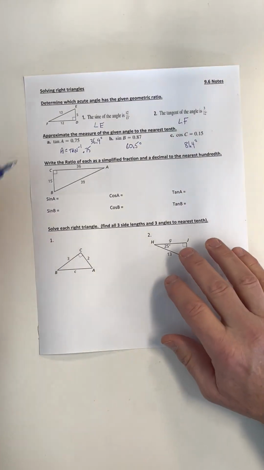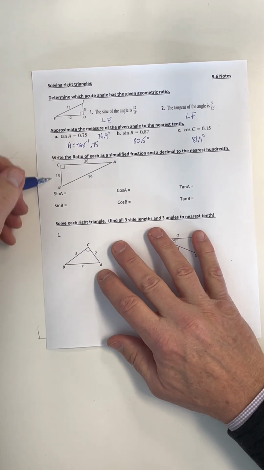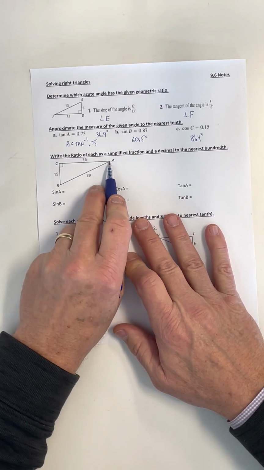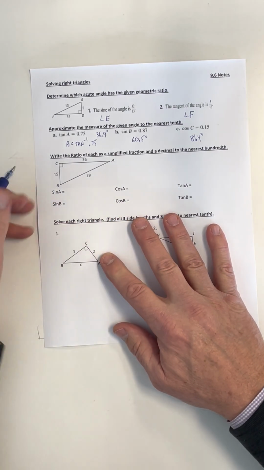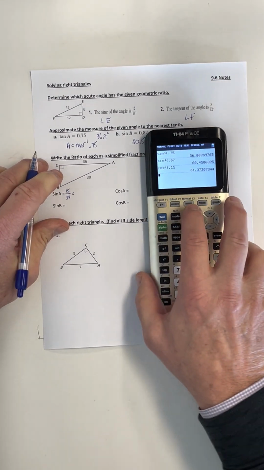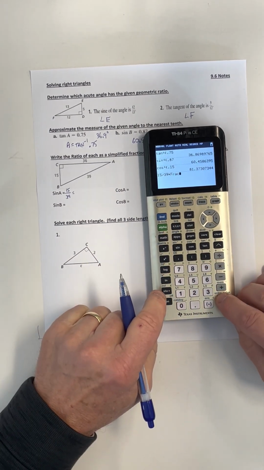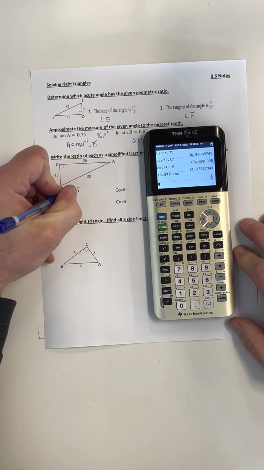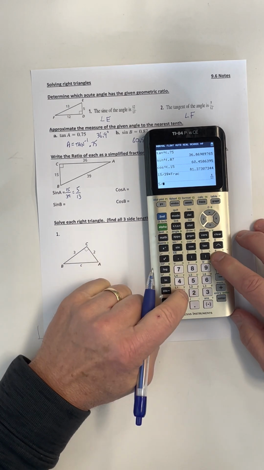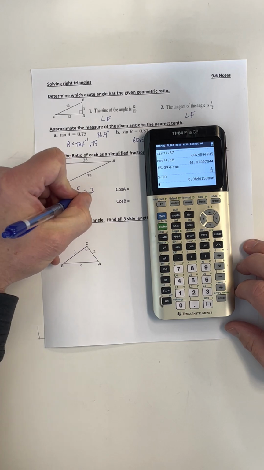Okay? Next one, write the ratio of each as a simplified fraction and as a decimal to the nearest hundredth. So to do the first one, the sine of A is here. Sine is opposite over hypotenuse, so it'd be 15 over 39, which reduces. Remember how to do this in the calculator: 15 divided by 39, press math, enter, it's 5/13. Now just convert that to a decimal. You can either go 5 divided by 13 and then round it to the nearest hundredth, 0.38.